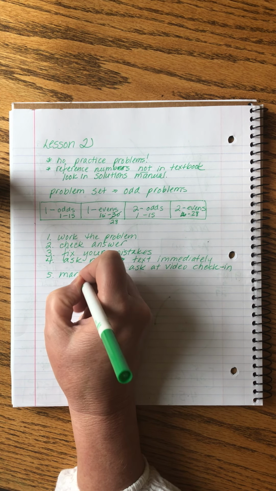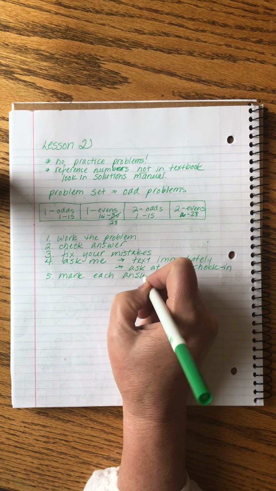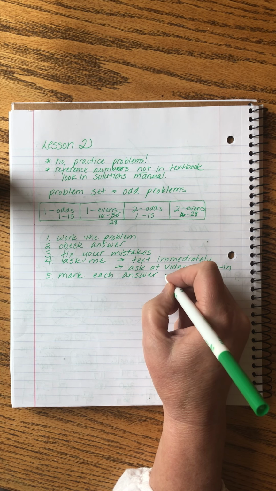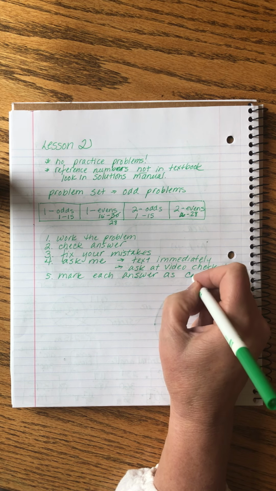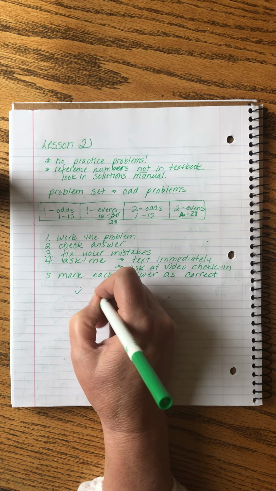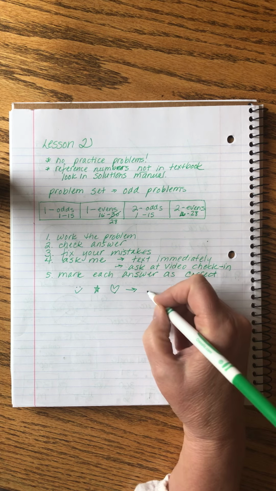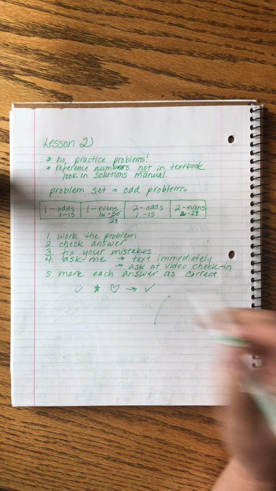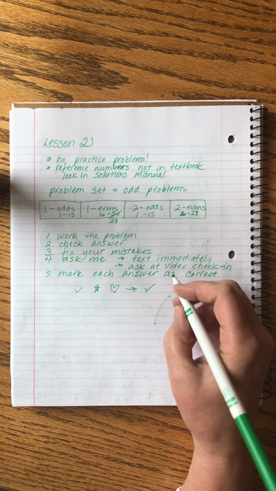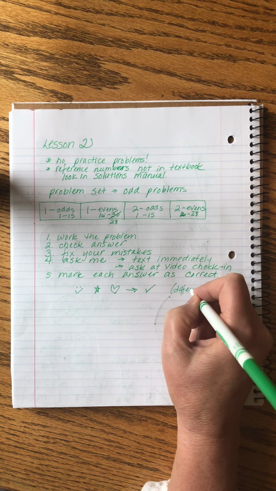In the end, you're going to mark each answer as correct when it's correct, obviously. You have your own choices here. You can do a smiley face or a star or a heart or an arrow or, old school, a check mark, meaning yes, you got it right. This is what your parent is looking for as they review your homework. And so if it's a different color, that's a big help.